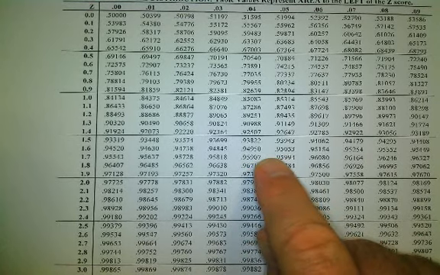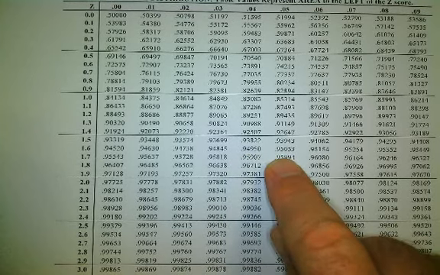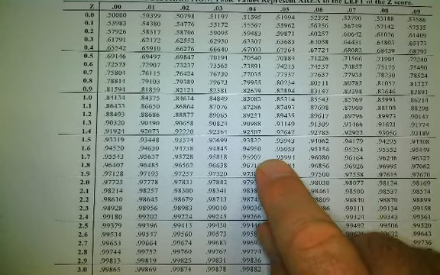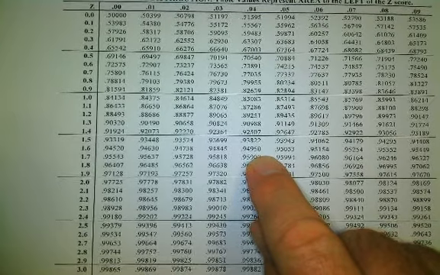Generally speaking, when you get a situation to 4 decimal places, if you fall closer to one, then you're going to pick that z-score.